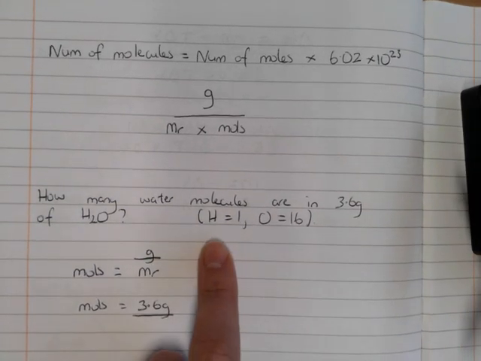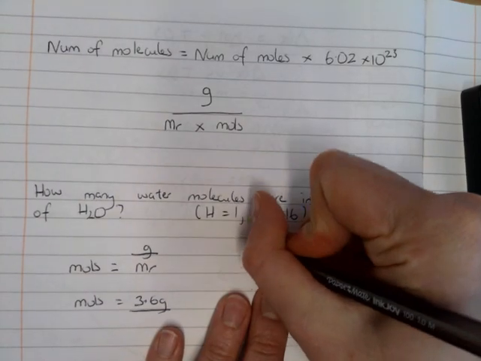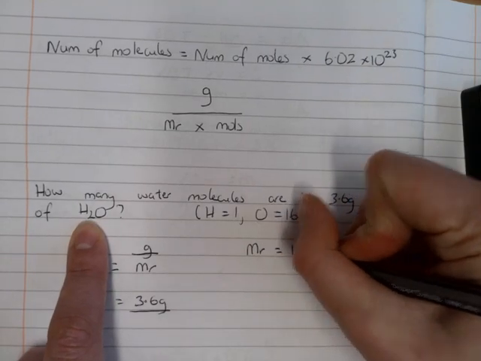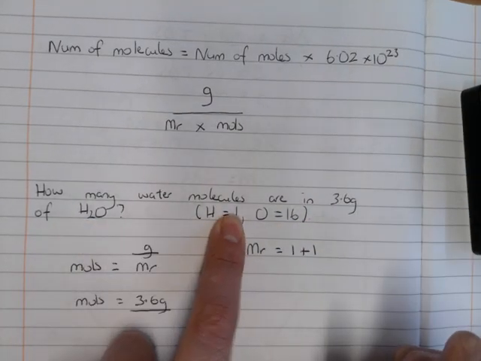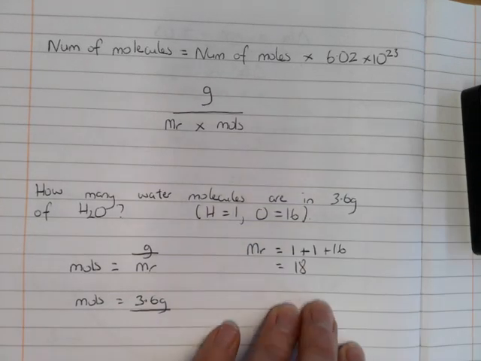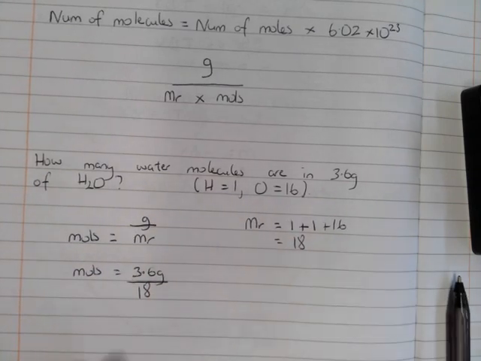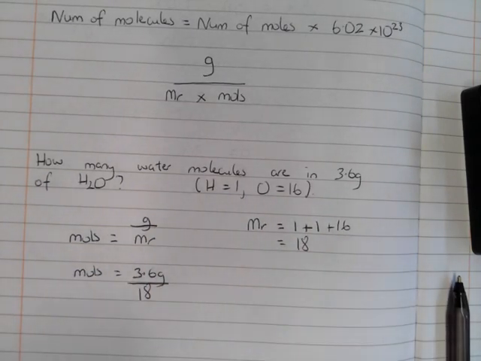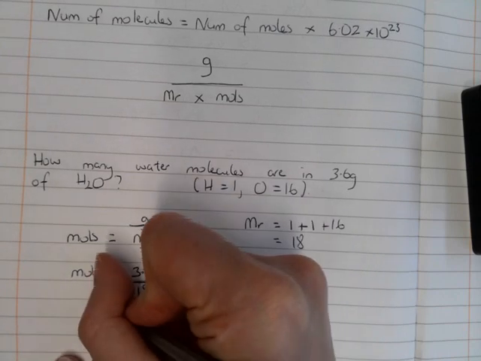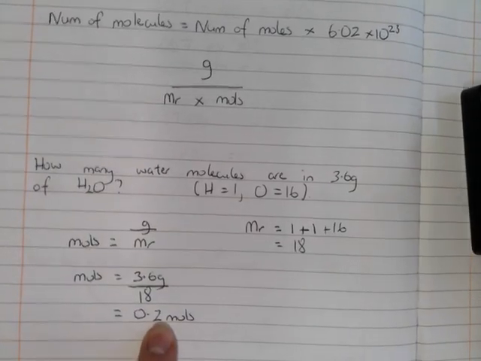And my Mr, I'm going to work out using these numbers here that are provided for me. Because it's water, which has a formula of H2O, because there's two H's, it's going to be 1 plus 1, because hydrogen is 1, and 1 oxygen is 16. I add that up and I get 18. So that's the relative formula mass. And then I get 3.6 divided by 18. I do that on my calculator. I should probably be able to do it in my head. And I get 0.2 moles.